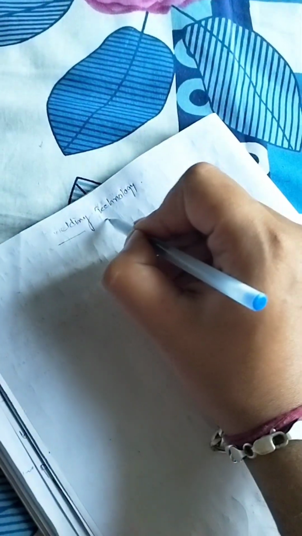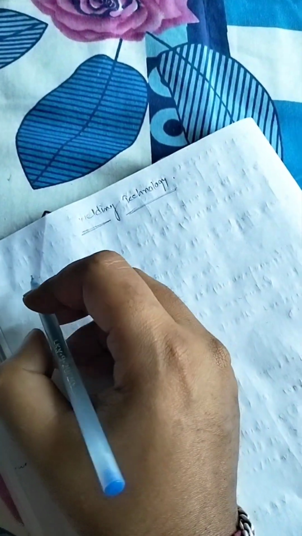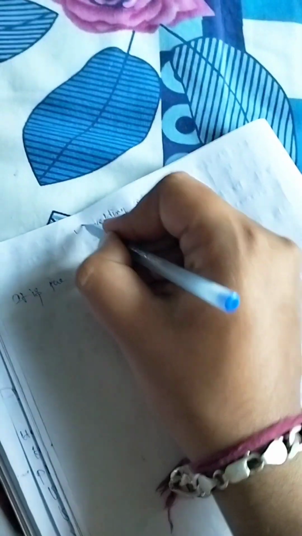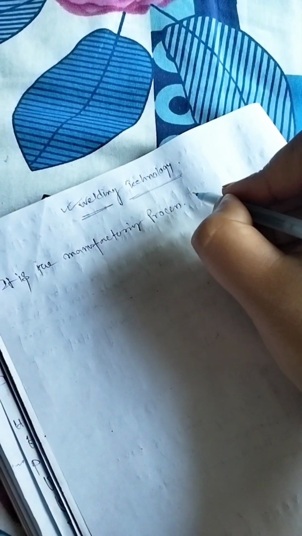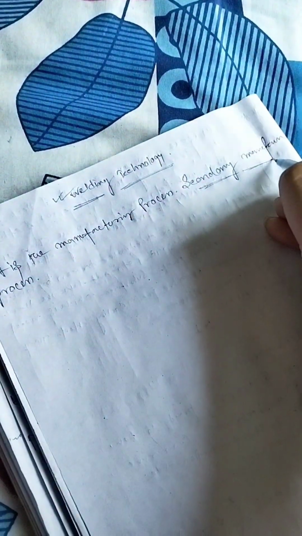So now here we read about welding technology. In the large manufacturing subject, welding technology is one small process. Welding is basically one type of manufacturing process, but the main thing is that welding is not a primary manufacturing process, it is a secondary manufacturing process.